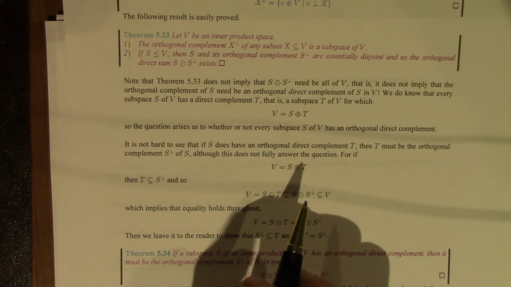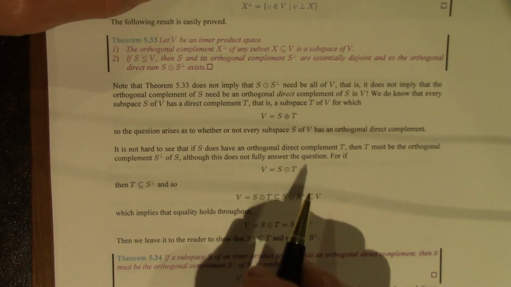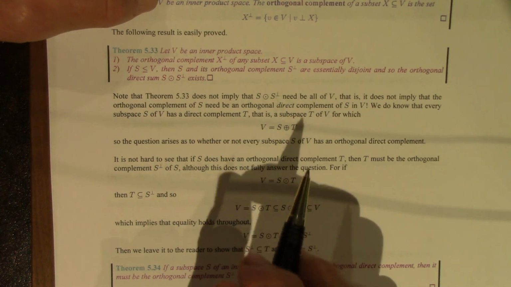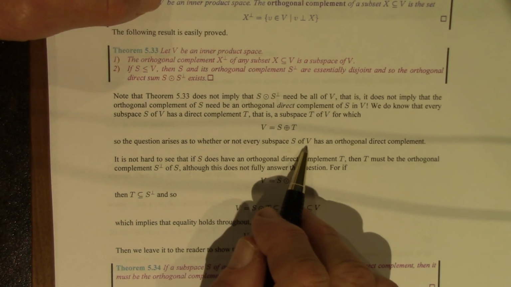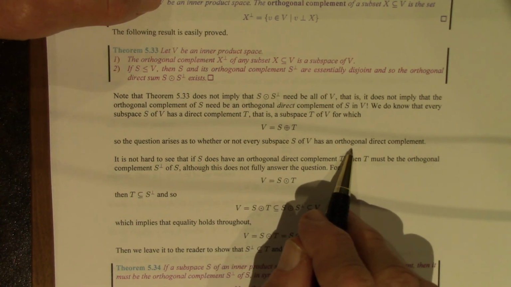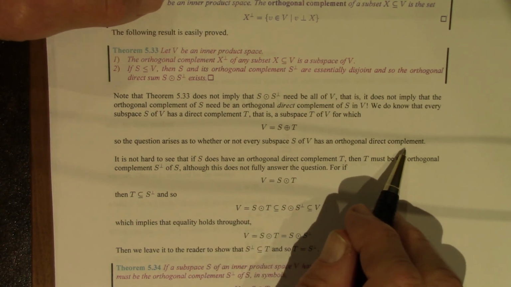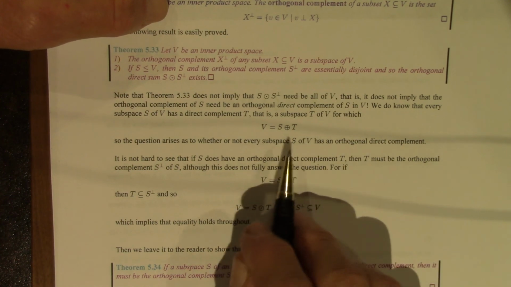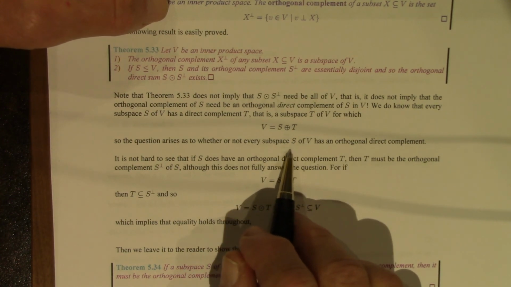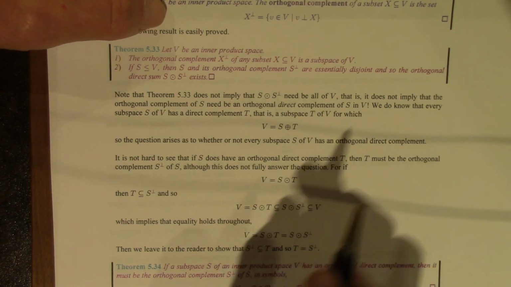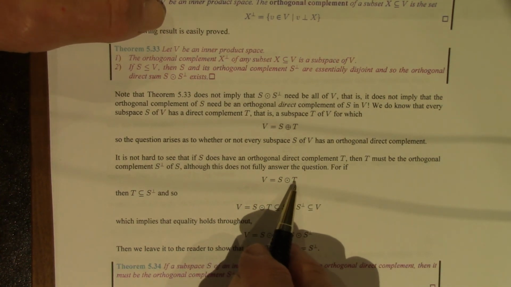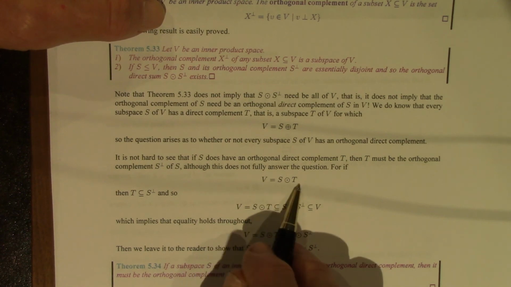So let's go over this and be sure it's clear. We're trying to decide whether every subspace S of V has an orthogonal direct complement. It has an orthogonal complement, it's just everything orthogonal to S. But is there a subspace T for which this holds?